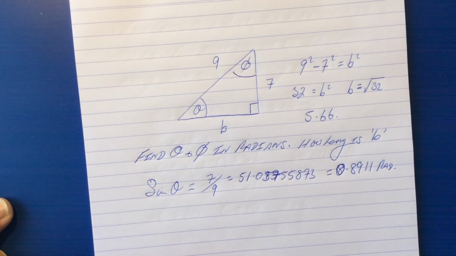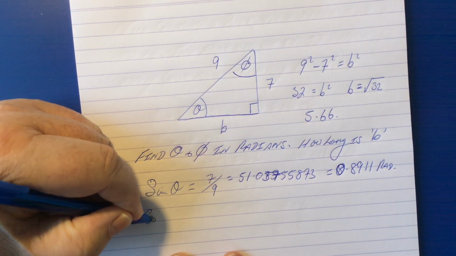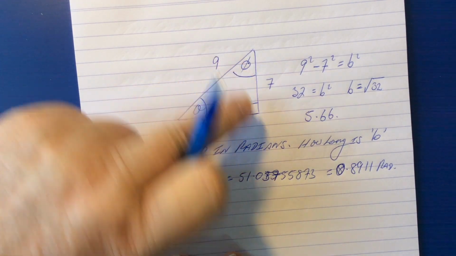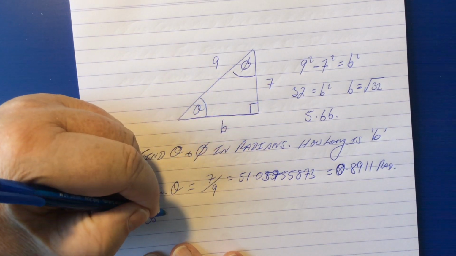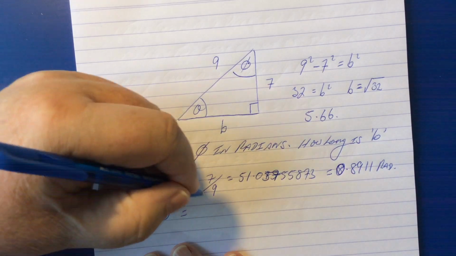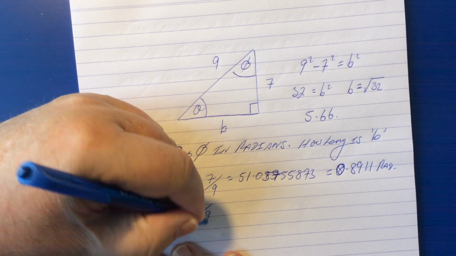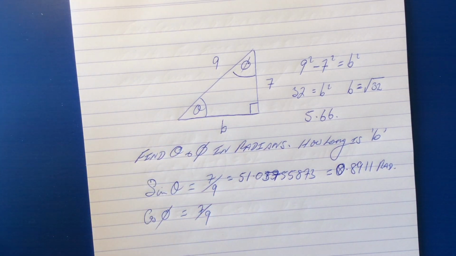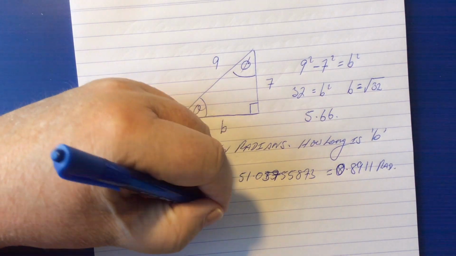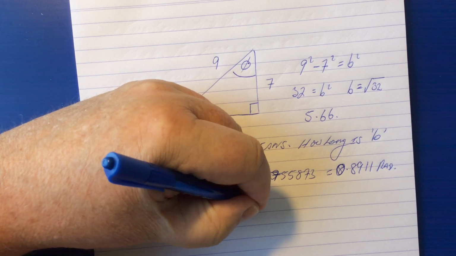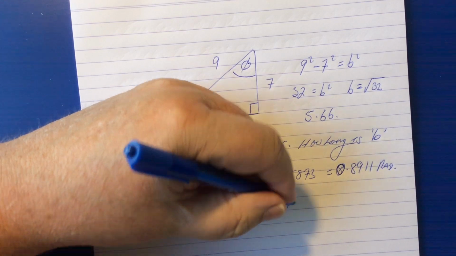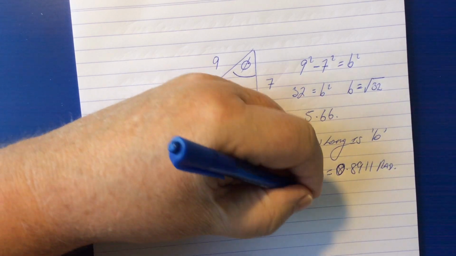I'll certainly buy that. Now, similar process for phi, except we're going to use a cosine, and we've got the adjacent over the hypotenuse, which is 7 over 9. And for that I get 38.94 degrees.